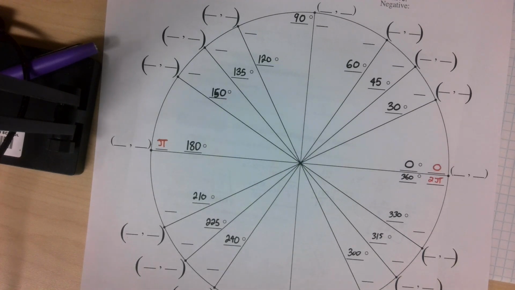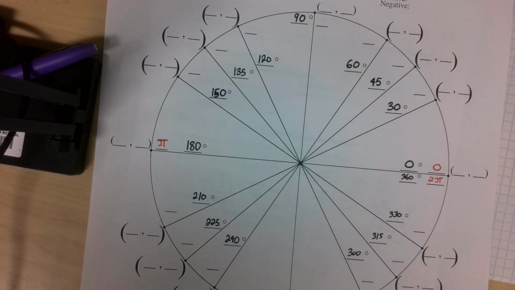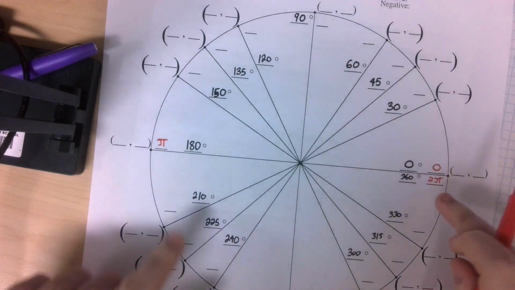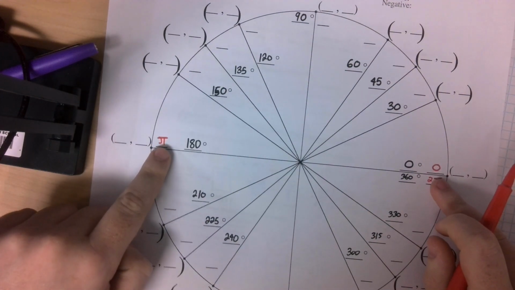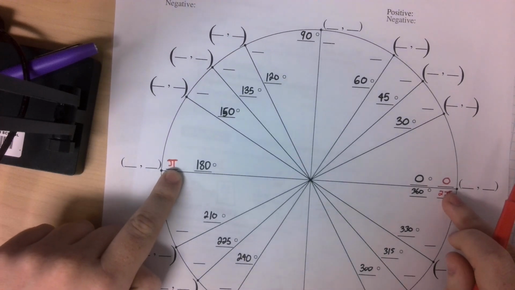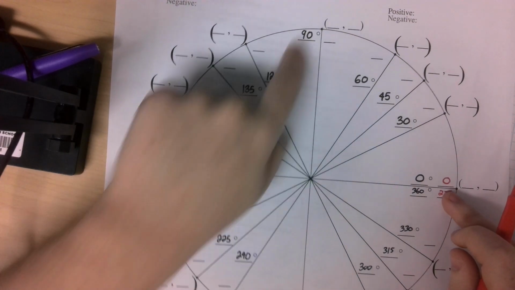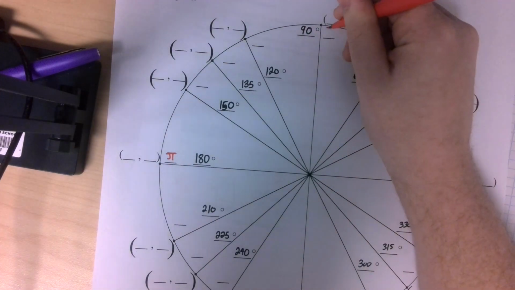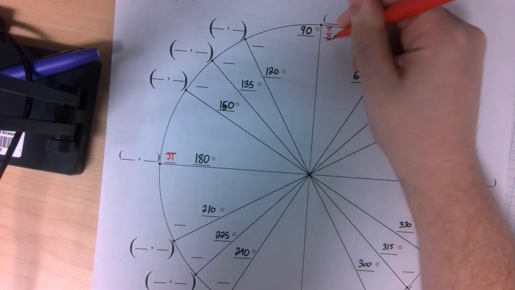Let's see if we can use this idea of cutting in half to help us out with some other parts. So let's look at the 90-degree angle. If 2 pi is here and pi is here, and we wanted to cut it in half again, that would give us 90, right? So pi cut in half is pi over 2.